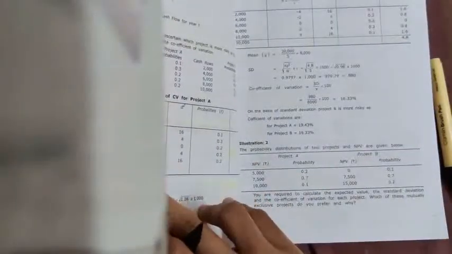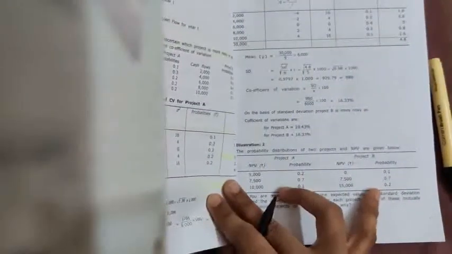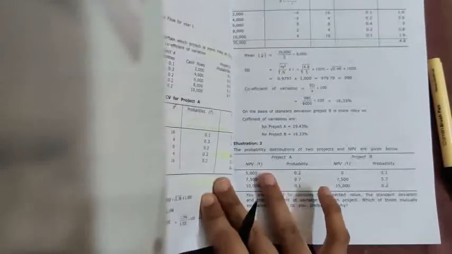You will be looking into future problems while we calculate risk and probabilities. You will be able to clearly understand what I'm talking about. This is known as probability. The NPV will be given to you and your probability 5,000. Let me just show it to you all.